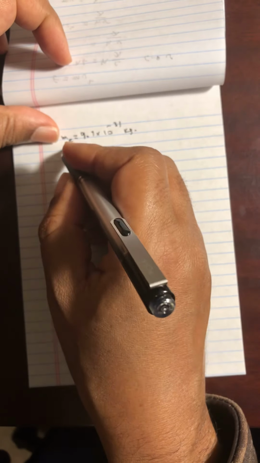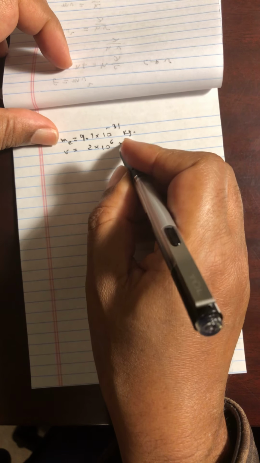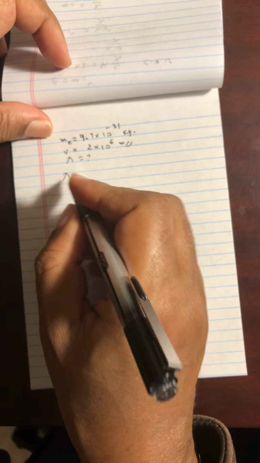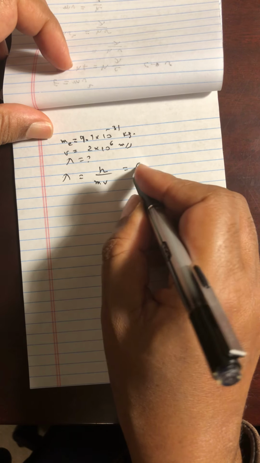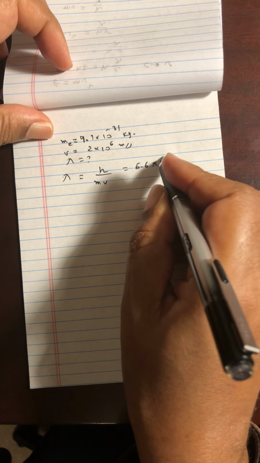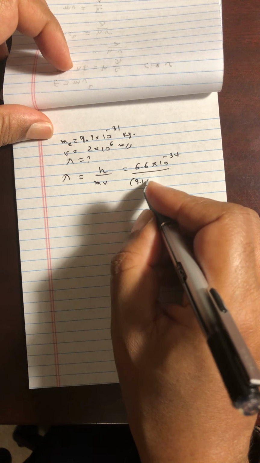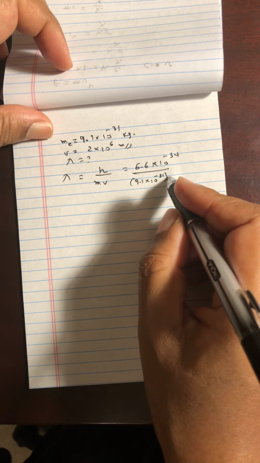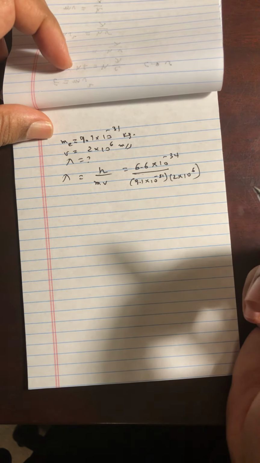We're told the speed is 2 times 10 to the power of 6 meters per second, and we're looking for the wavelength. The wavelength is h divided by mass times speed. So that is 6.6 times 10 to the power of negative 34 divided by 9.1 times 10 to the power of negative 31, and then the speed is 2 times 10 to the power of 6.